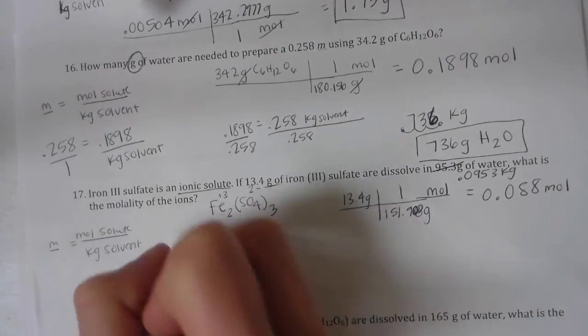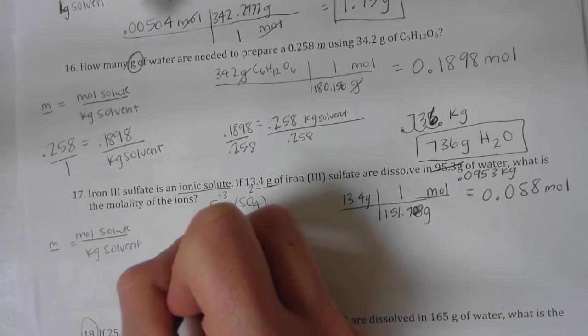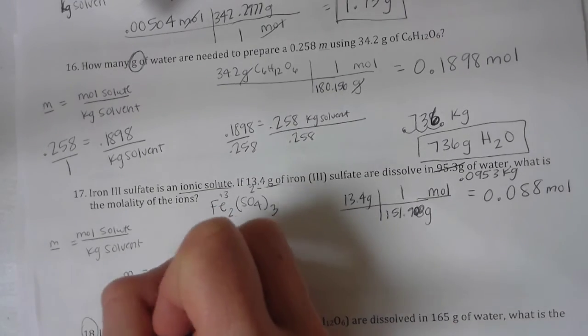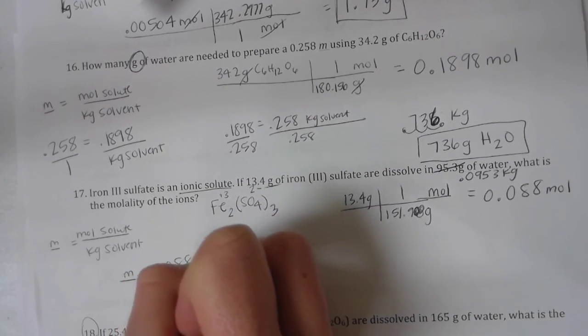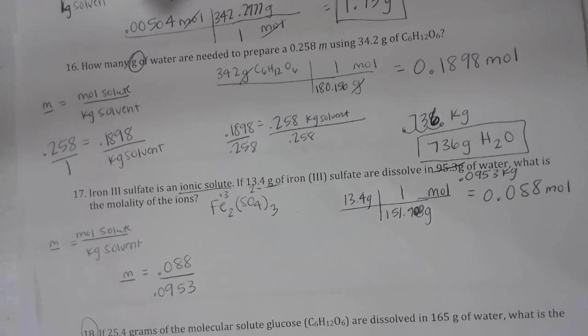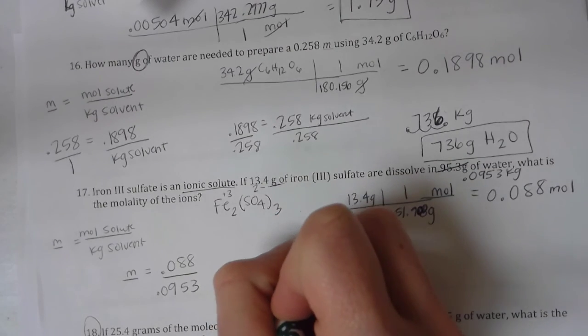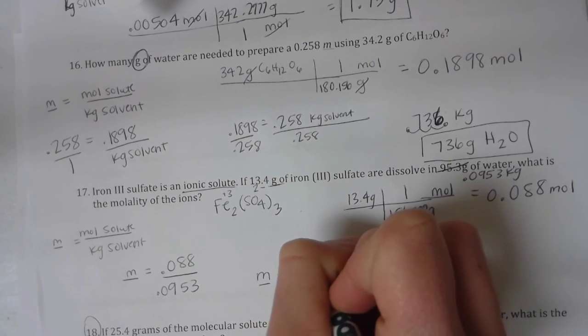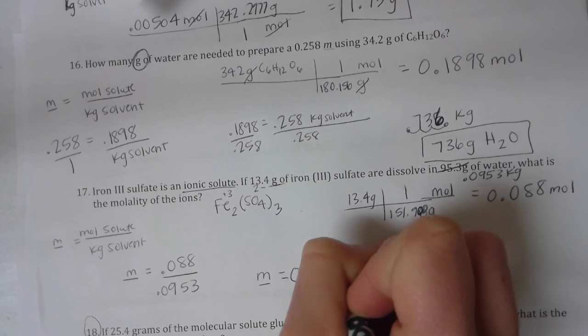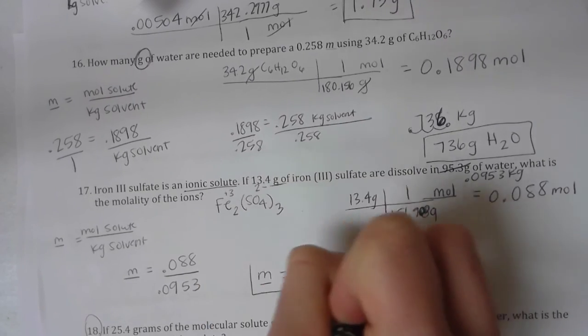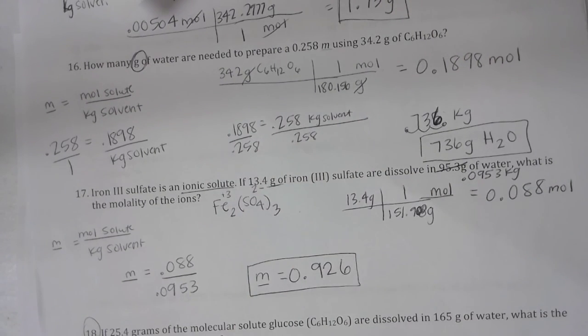So I have moles and I have kilograms, so I can go ahead and divide. So molality equals 0.088 over 0.0953. So I'll do that in my calculator, and I get my molality should be equal to 0.926. And that's your answer for number 17.